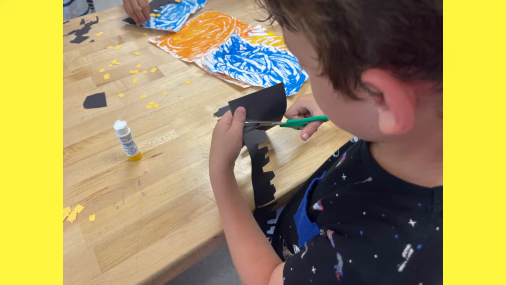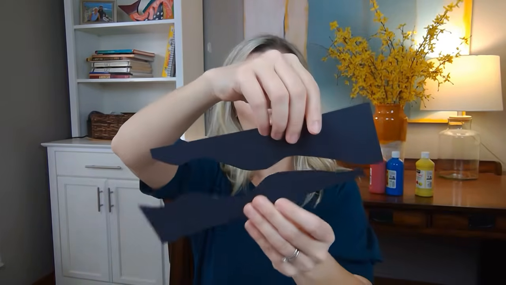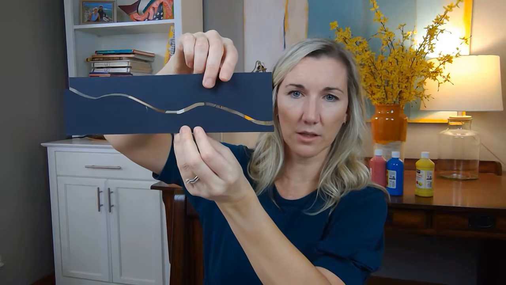And then they cut on that line. And once they cut, they have two little black shapes that they can then use. I'll give you an example. So here would be one that was cut. You basically just take the top one and turn it, and now you have one for your blue print and one for your orange print. Now they can flip these, you know, do whatever they want with them.